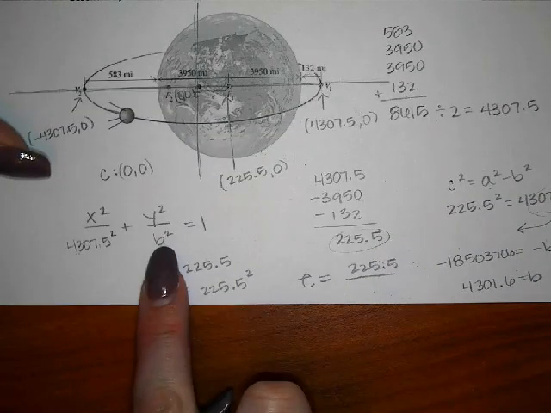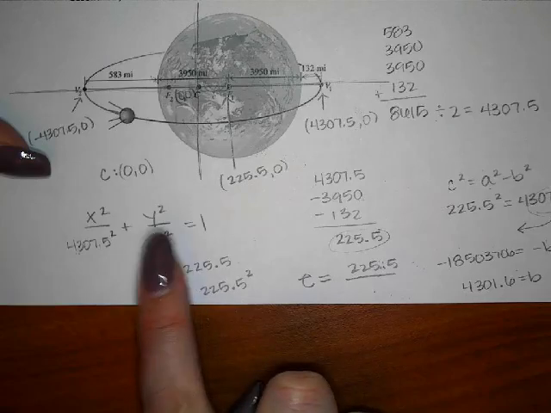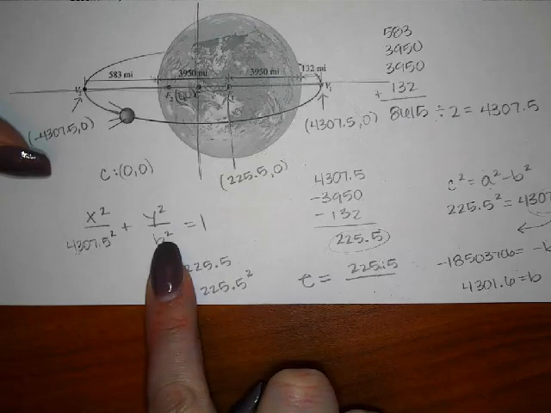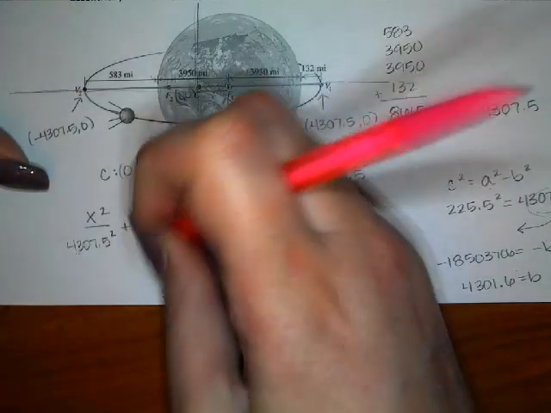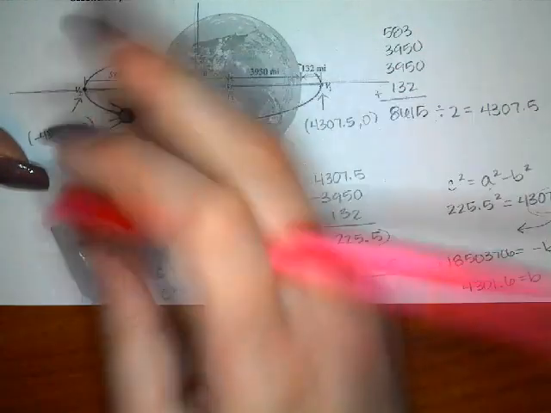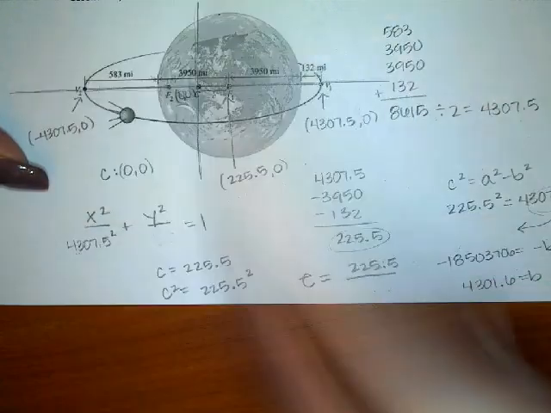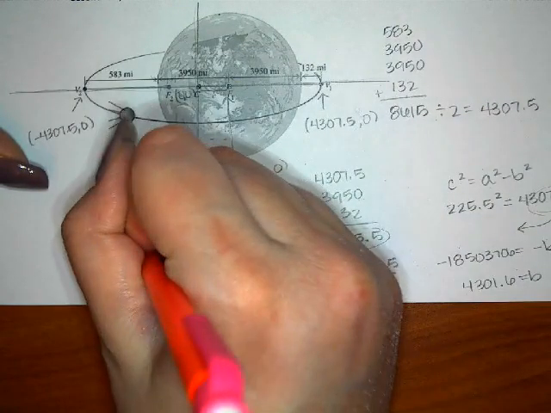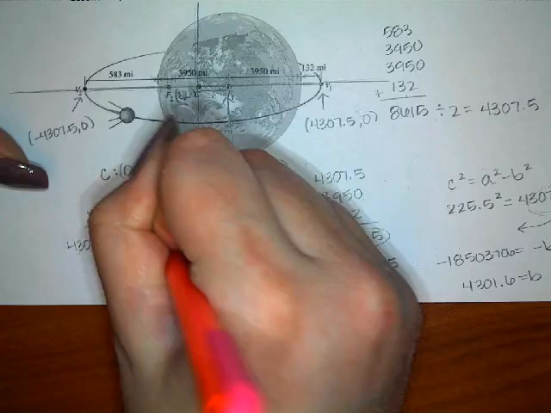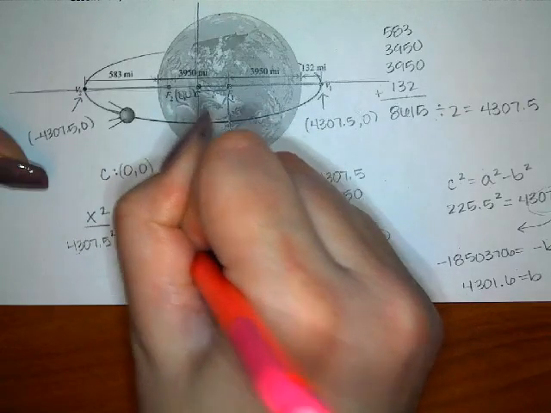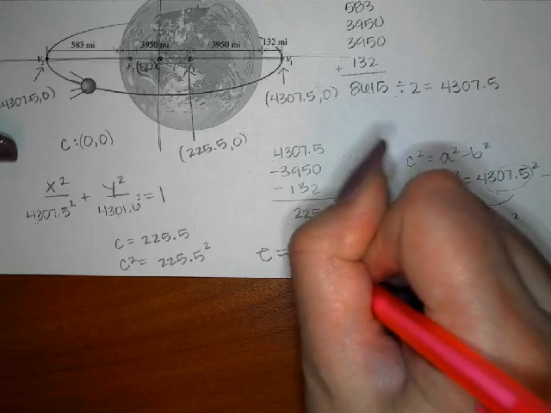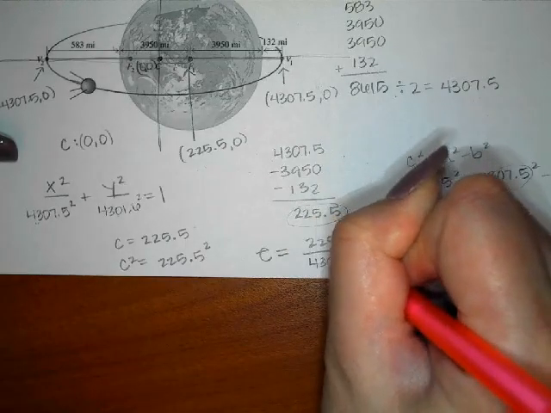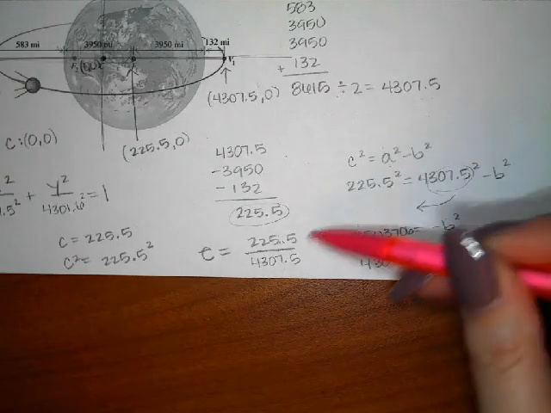So that means that we did have the correct vertex value to find the eccentricity. We did a little bit of extra work to make sure that we were right, and that's fine. So 4,307.5 is what we're going to divide here. We're doing the C value divided by A or B, whichever one's bigger. A is bigger, so we can go ahead and divide that.